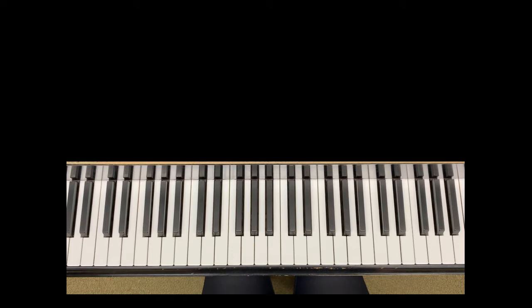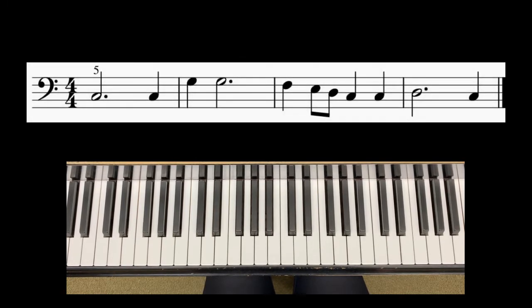You can also have dotted quarter notes and dotted whole notes, but for now we'll just focus on dotted half notes. Let's play an example that uses dotted half notes. Look it over and then we'll play it together.